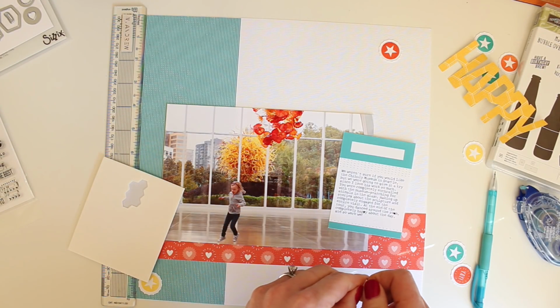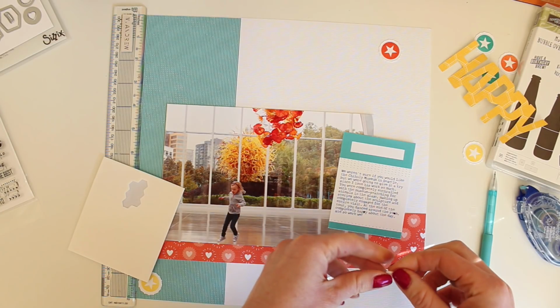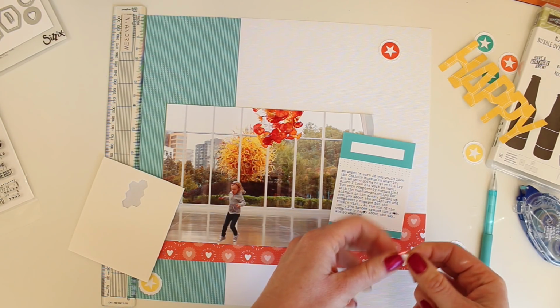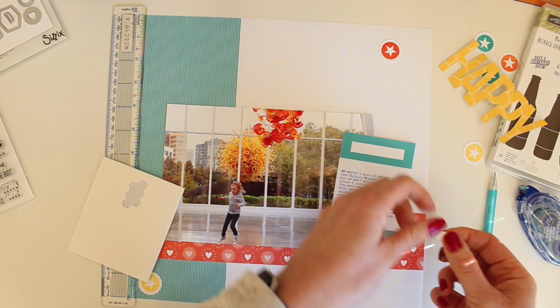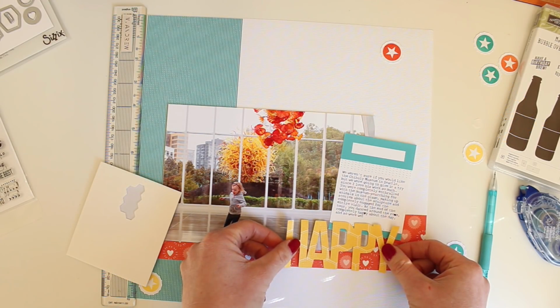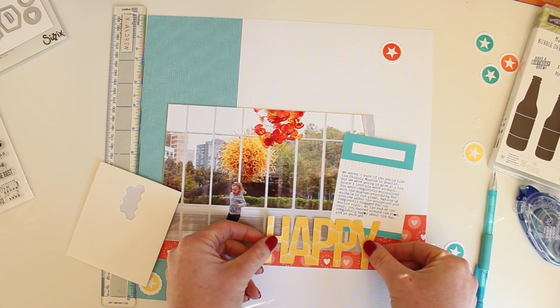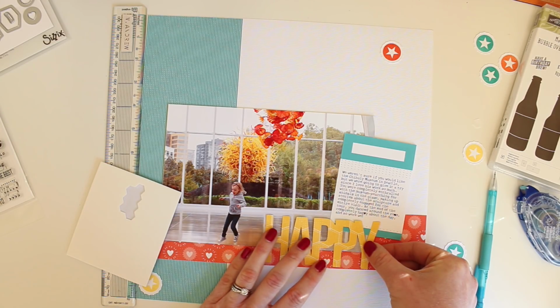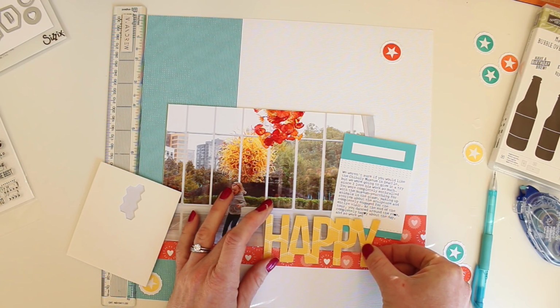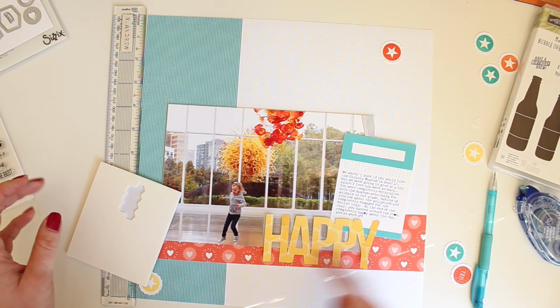I don't want it to be as rigid as the lines that I have from the pattern paper or my photo. And then I'm going to place my title, or the beginning of my title anyway, my die cut, over the top of the journaling tag and the photo.